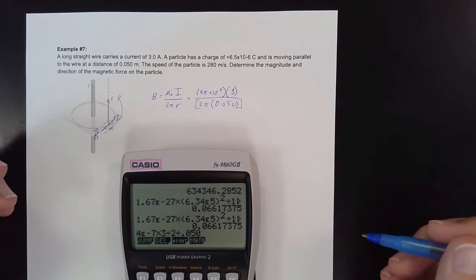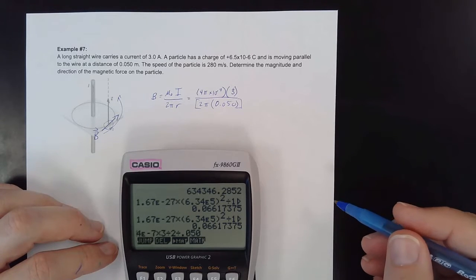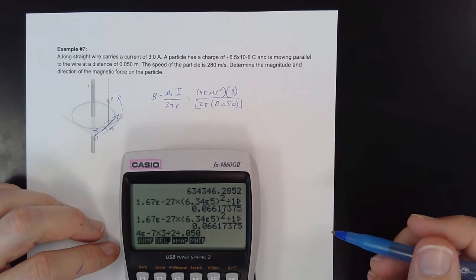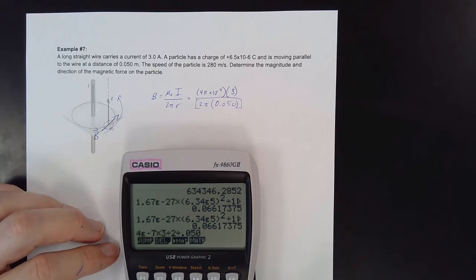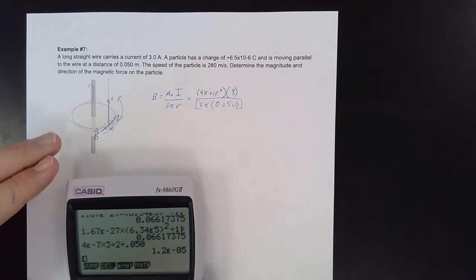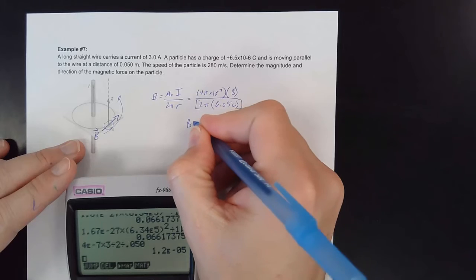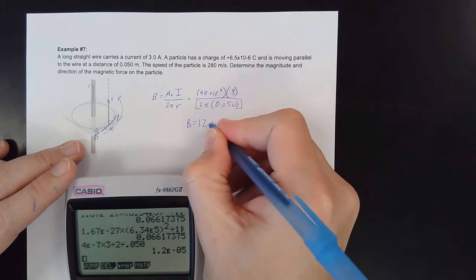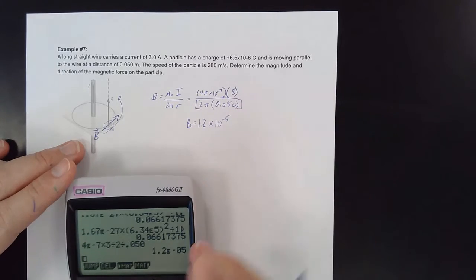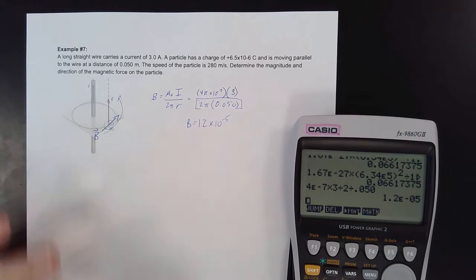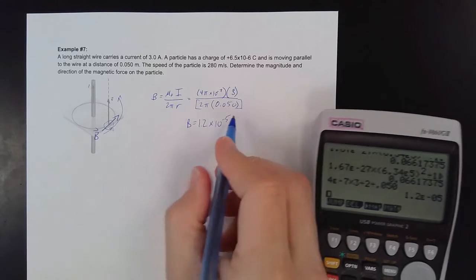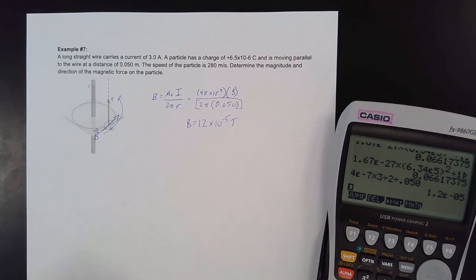So I tried the parentheses, it didn't work. I said, well, let's just get rid of the pi's, and then I had to get rid of the parentheses again, and now I do finally get an answer for the magnetic field, which is 1.2 times 10 to the negative 5th. Sometimes calculators don't do what I expect. You got to figure out what it thinks you're saying and then resolve the issue. So we have a magnetic field 1.2 times 10 to the negative 5th Teslas.